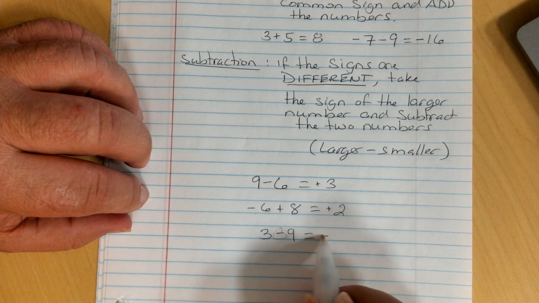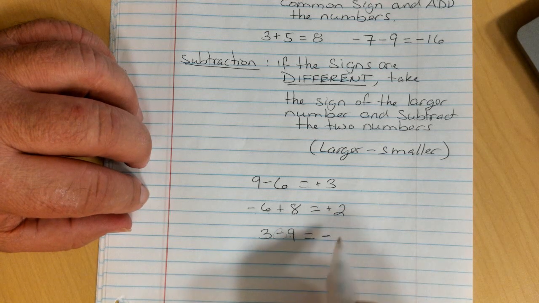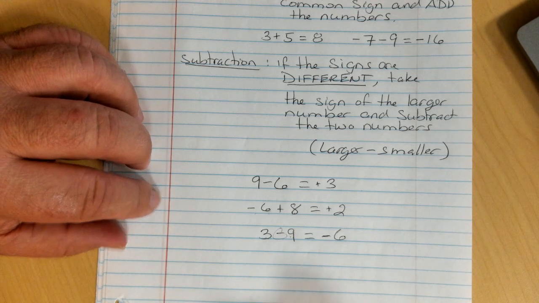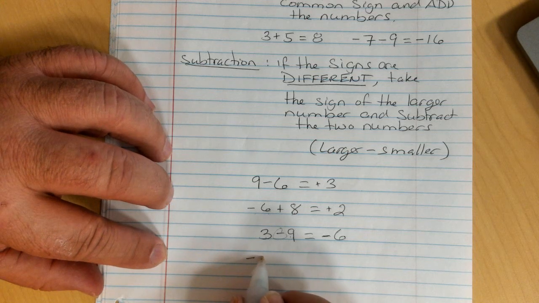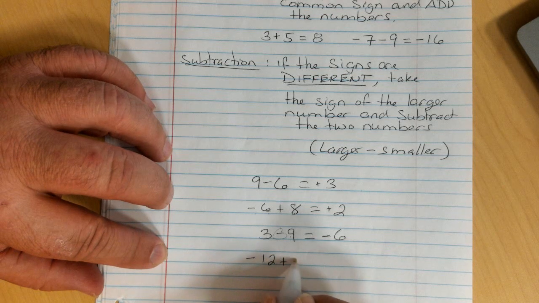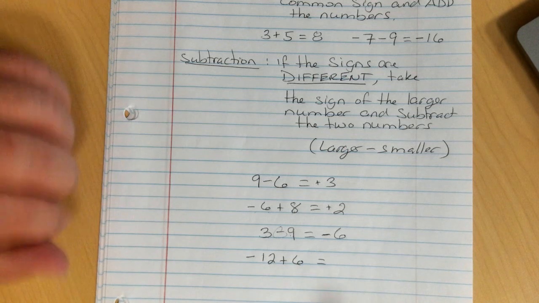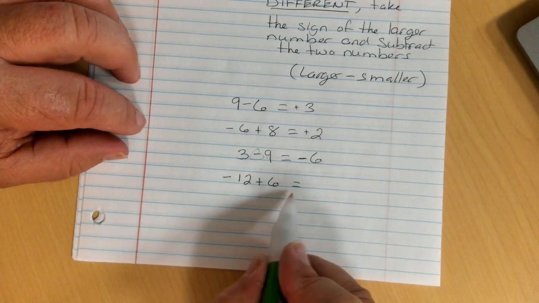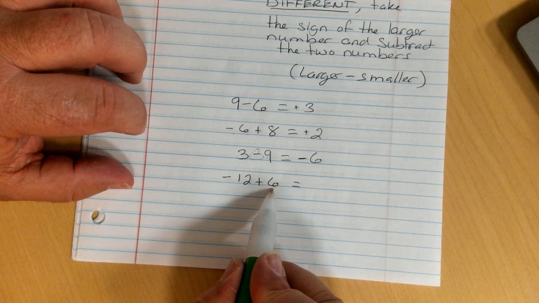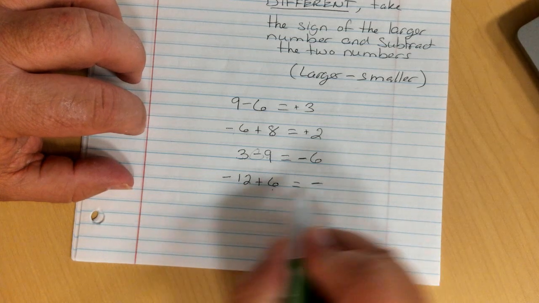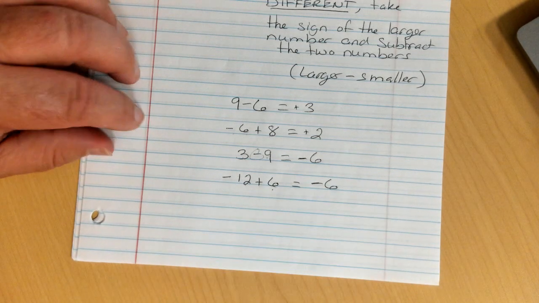It's negative, so the answer is negative. 9 minus 3 is 6. Negative 12 plus 6. 12 is bigger than 6. It's negative. 12 minus 6 is 6.